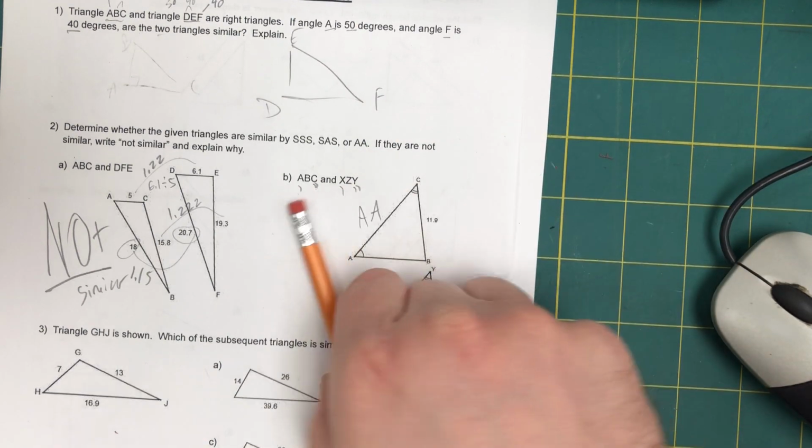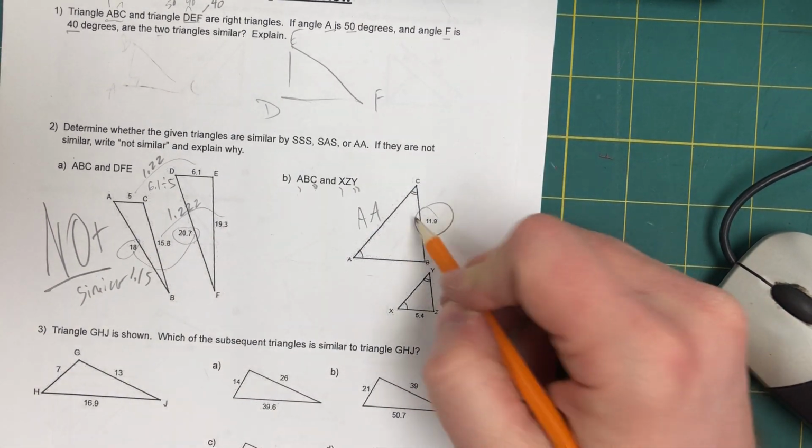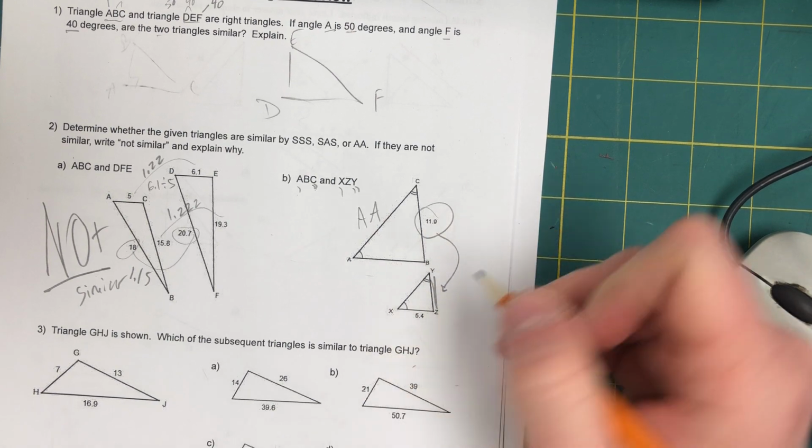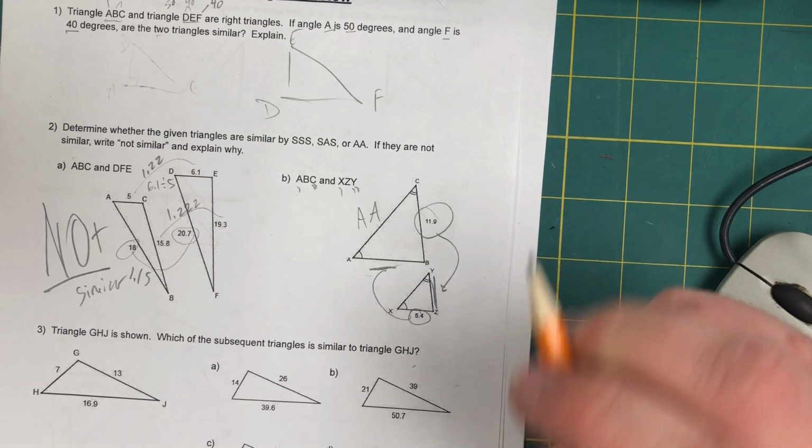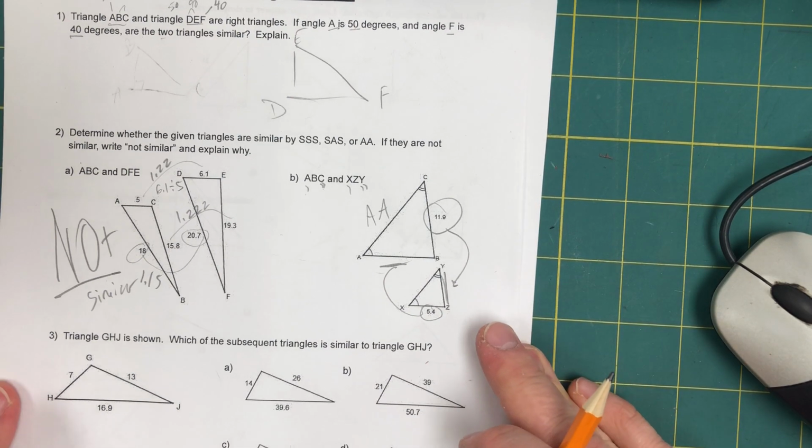And if you were trying to use the sides here, this 11.9 is supposed to go with this one here, so that doesn't work. And this 5.4 goes with this one here, so we don't have enough information there to do anything with the sides. All right, let's see.